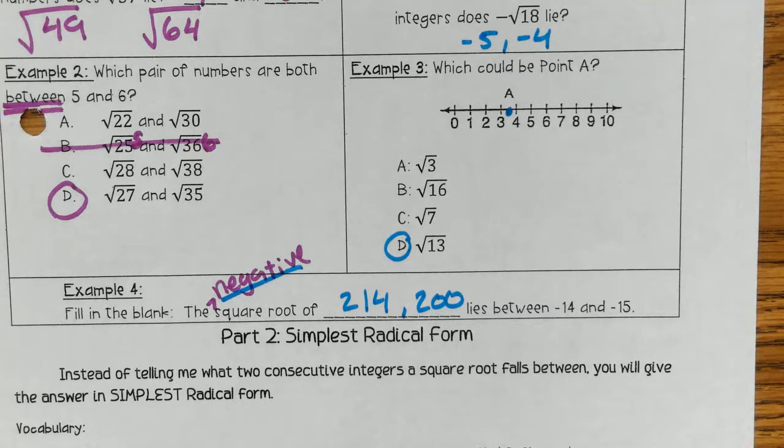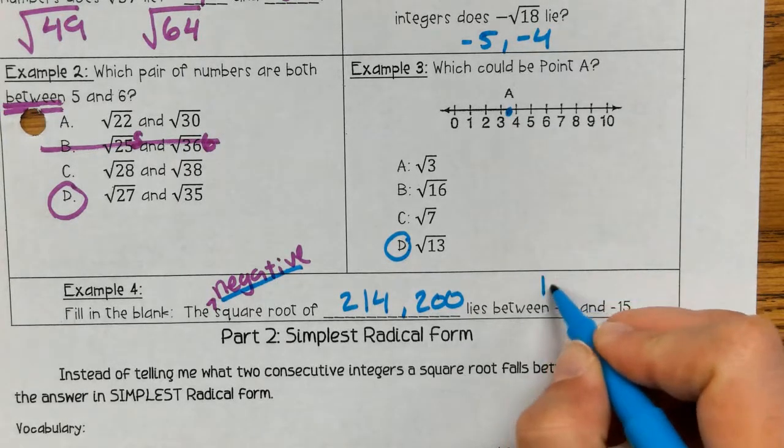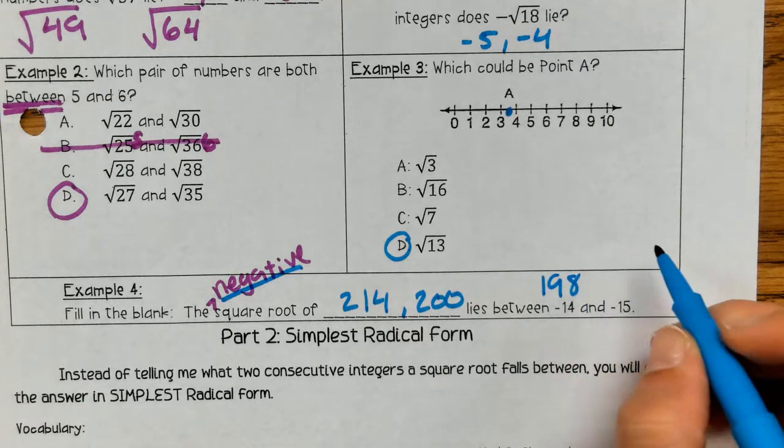Could someone give me a range of numbers that would be acceptable? Go ahead, Xavier. 201, 202, all those are okay. What is the biggest range of numbers that we could have? Like, what's the smallest number I could write and the biggest number I could write? Go ahead, Yassine. Okay, and what's the biggest?